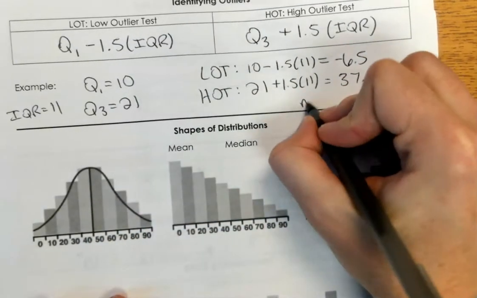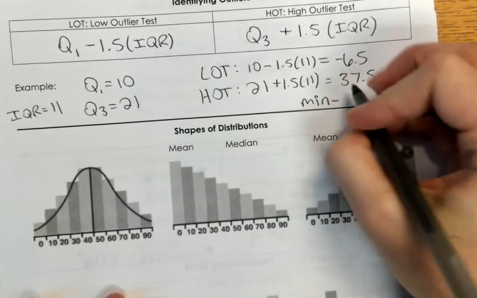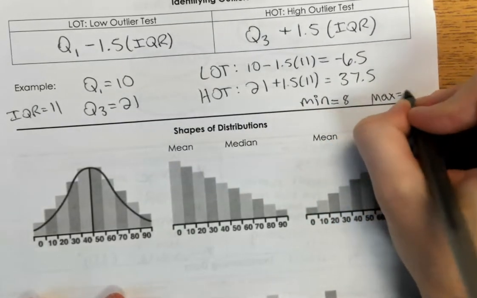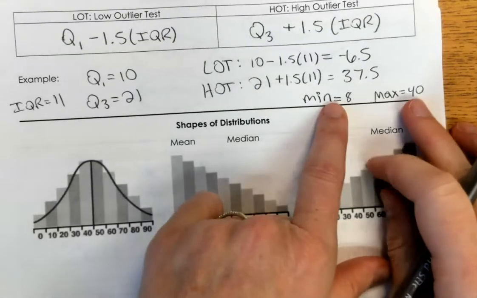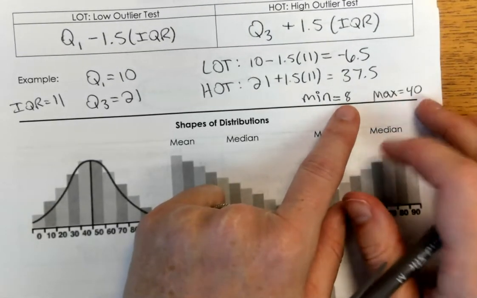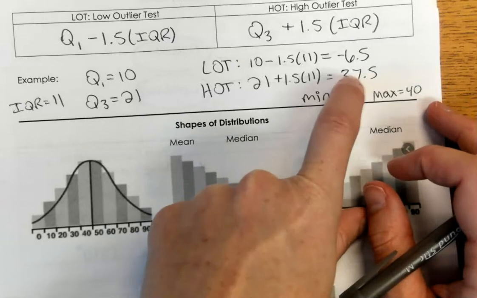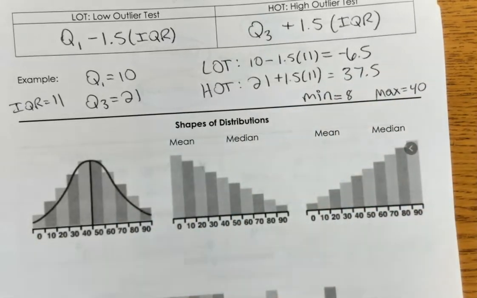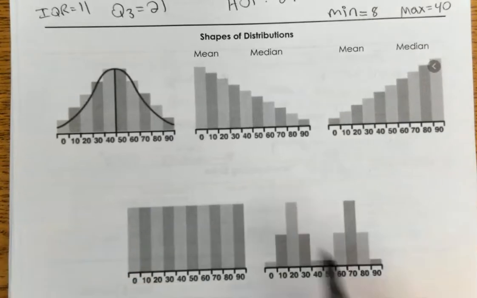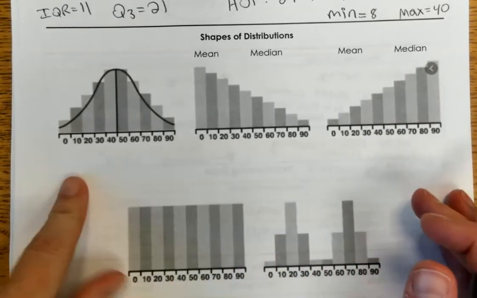So if I had a minimum of 8 and a maximum of 40, would I have any outliers in this data set? Yes, I would. I would have a high outlier because my max is 40, which is outside my high outlier range. All right, we also talked about shapes of distributions, so let's go ahead and label all these different shapes.